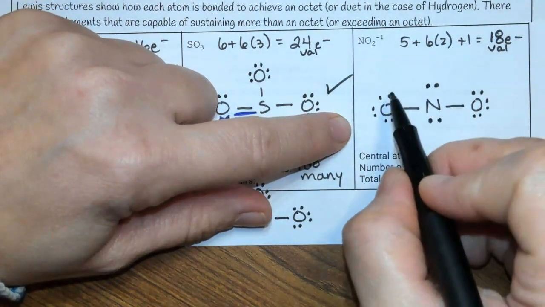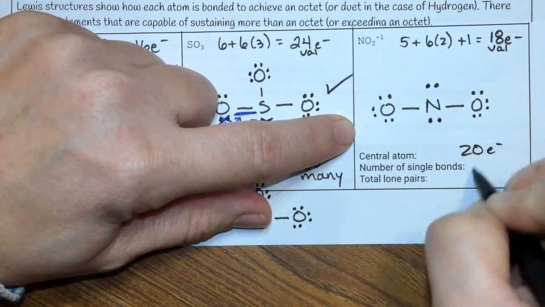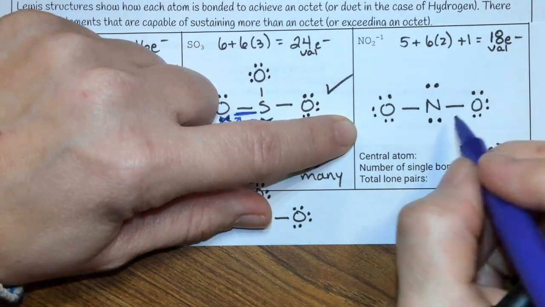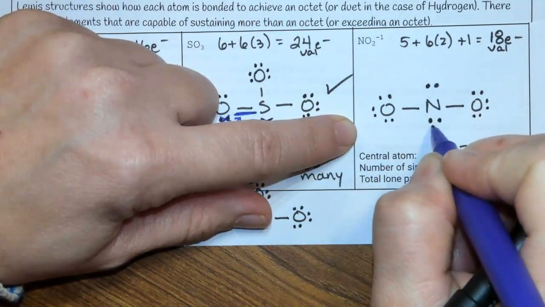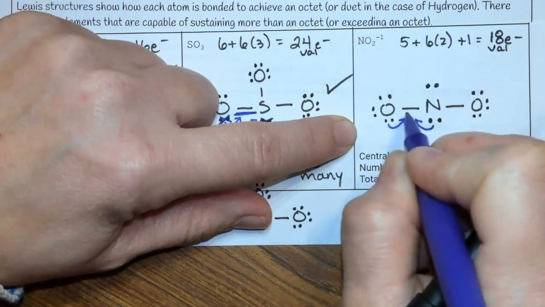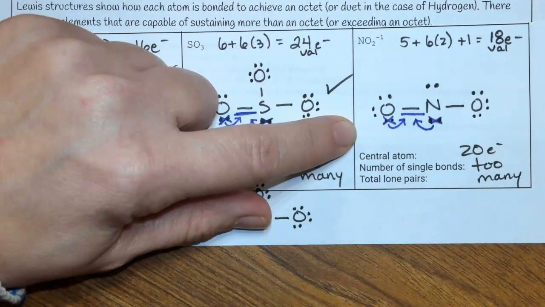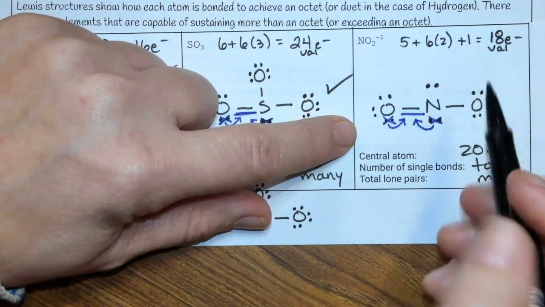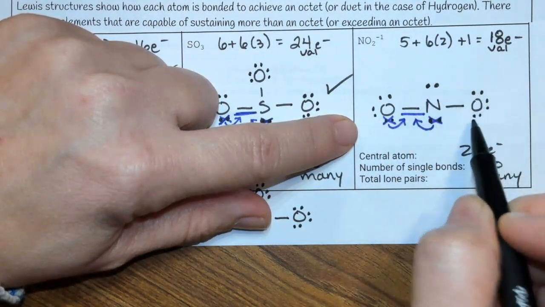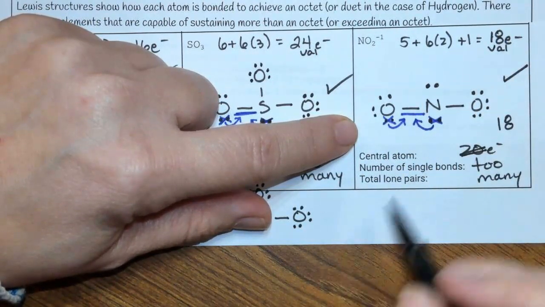Finally, this one, we have 2, 4, 6, 8, 10, 12, 14, 16, 18, 20. That is too many, and therefore I'm going to take a pair of electrons, it doesn't matter which, I'll take these, move those to join these, and they're going to form a new bond, and we'll lose these 2 pairs. Those 2 pairs are going to join to form a bond. And now if I check my total, I have 2, 4, 6, 8, 10, 12, 14, 16, 18, and 18 is what I want. So this is finished.